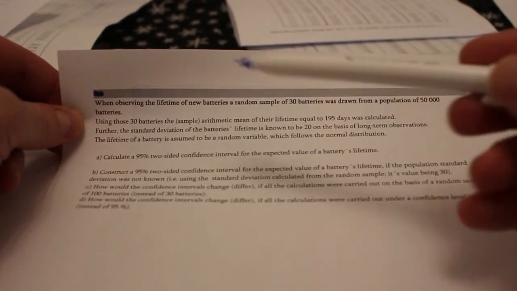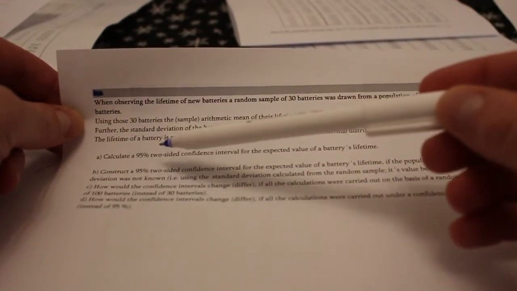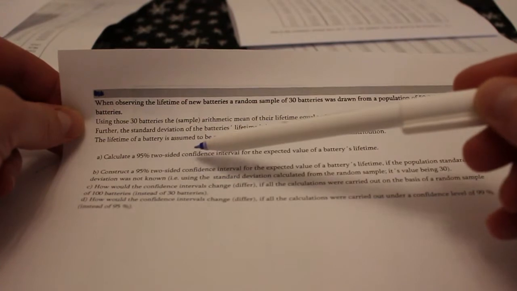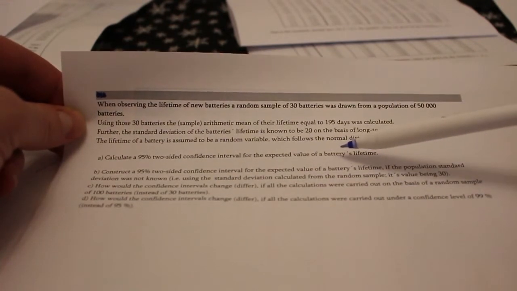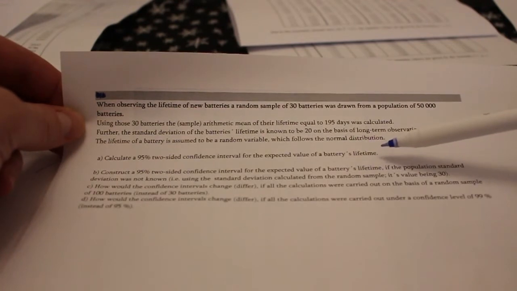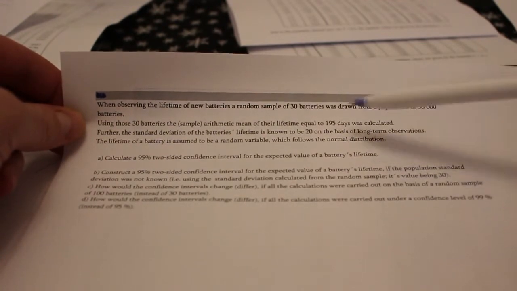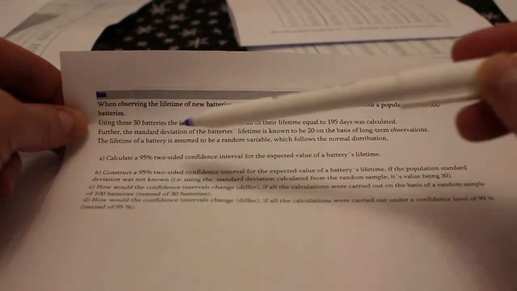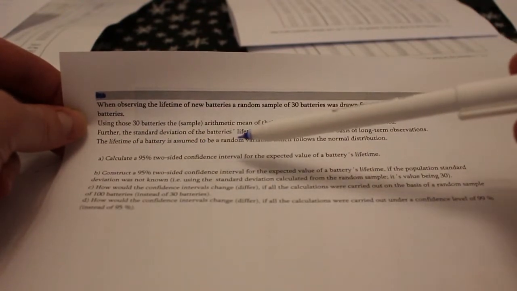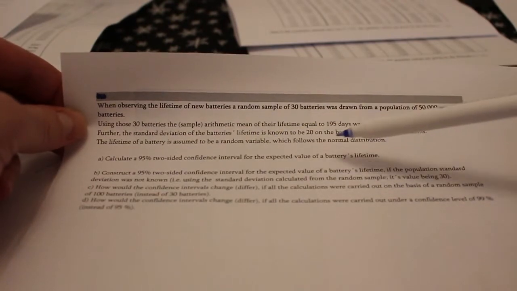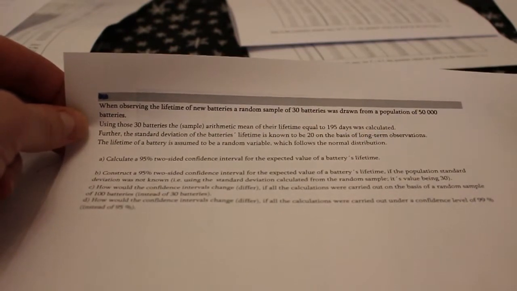So what can we calculate now? Calculate a 95% two-sided confidence interval for the expected value of a battery's lifetime. Okay, so we have some parameters, and we would like to calculate a 95% two-sided confidence interval for the expected value of battery's lifetime.